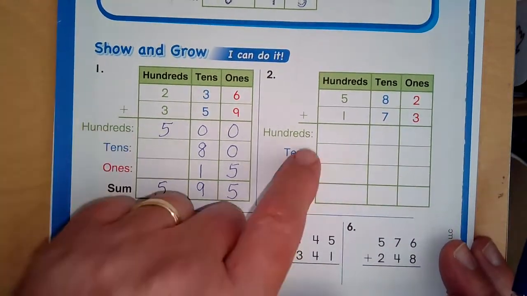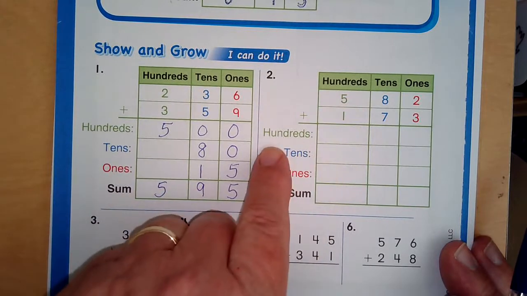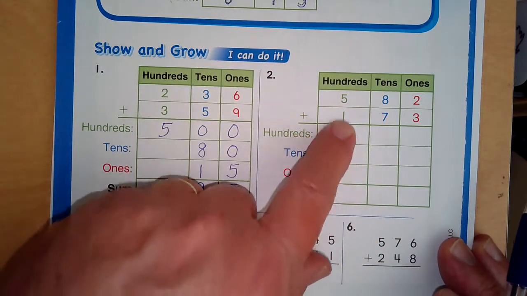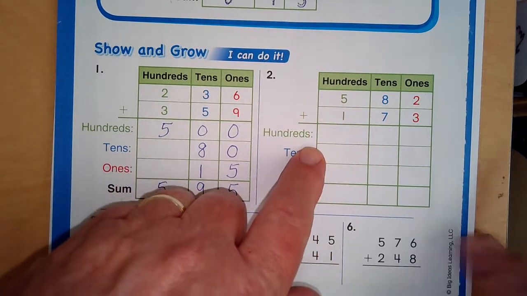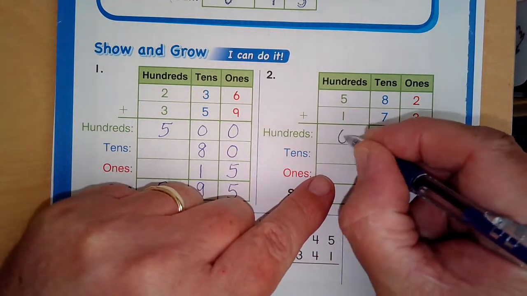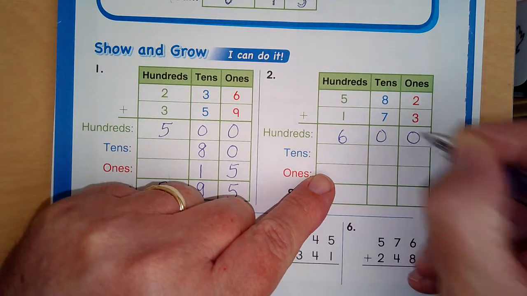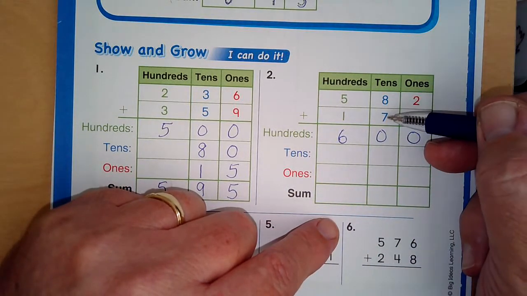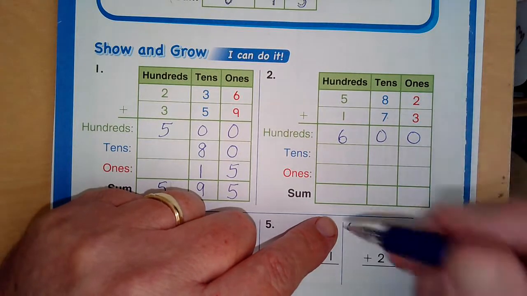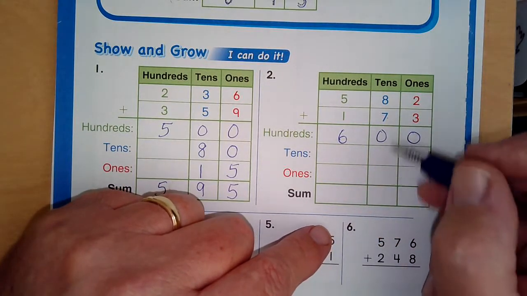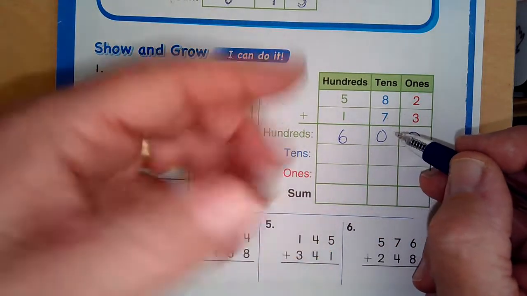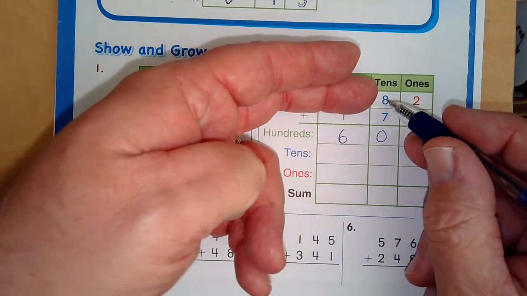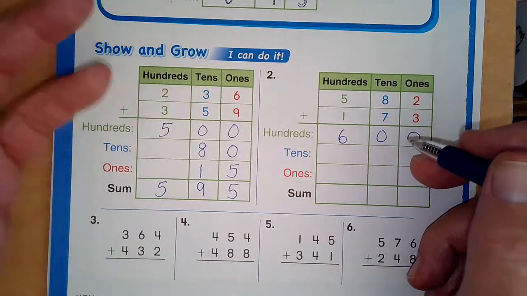Let's see if we can do this as easily as possible. 500 plus 100 equals 6 hundreds. 8 tens plus 7 tens. 8 plus 7 is a near double. That's 7 plus 7 is 14 plus 1 more than 7 is 15.